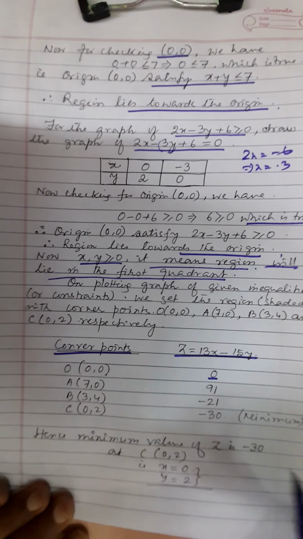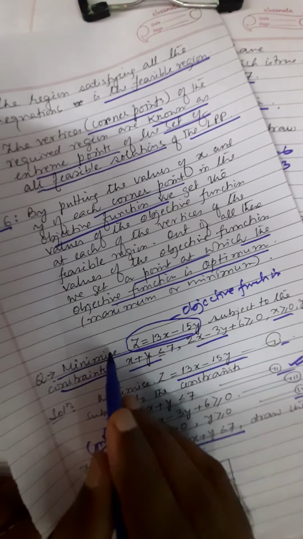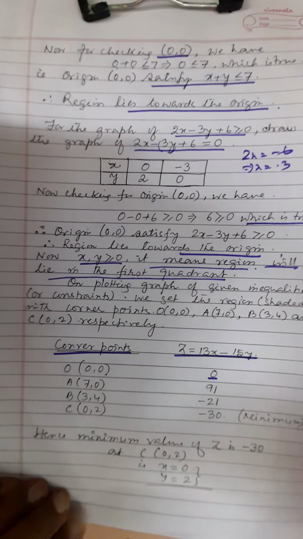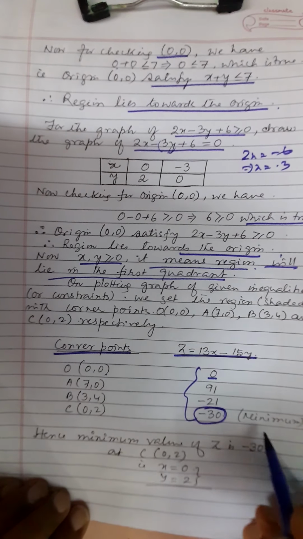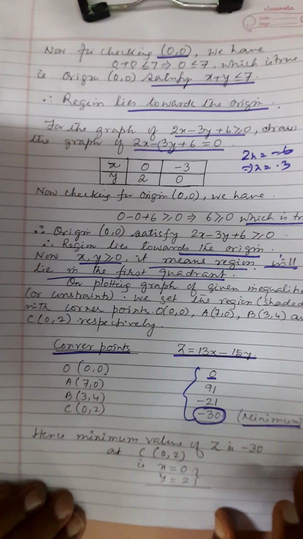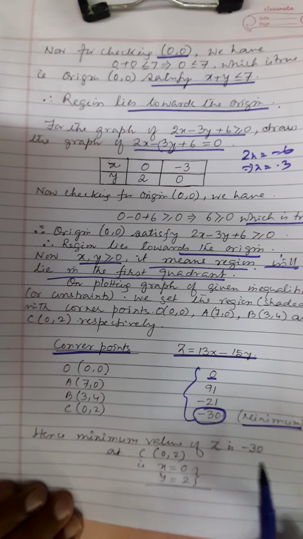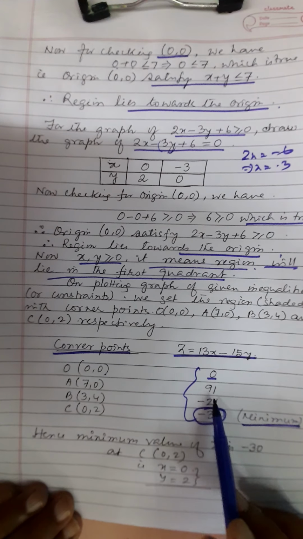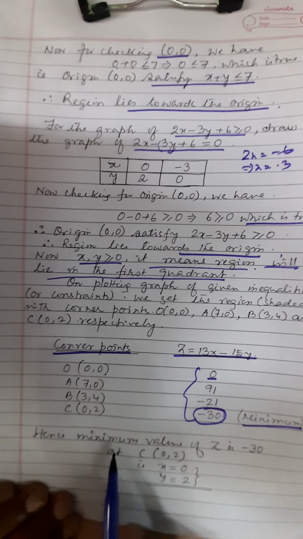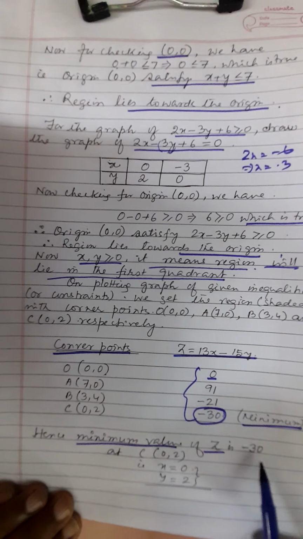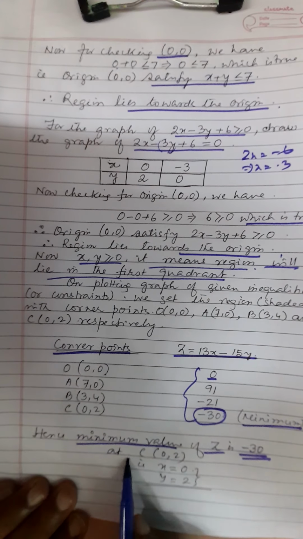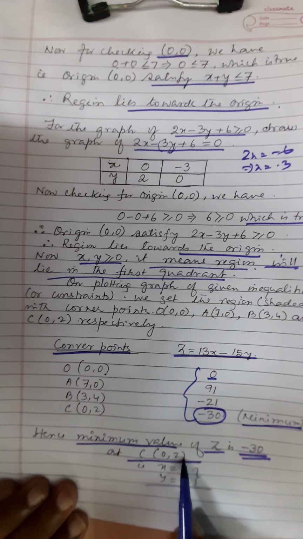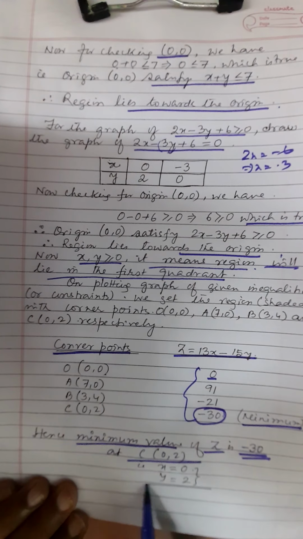Now the question is related to minimizing, that is, the minimum value. Out of these values, which is the minimum? Minus 30 is the minimum value. If it were asked for the maximum, we would take 91 as the maximum value. So hence the minimum value of Z is minus 30, at C (0, 2), that means at x is equal to 0, y is equal to 2.